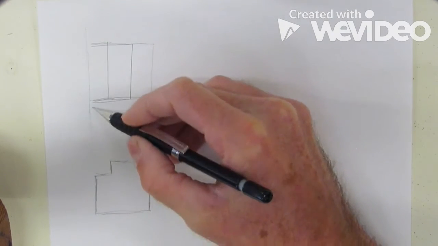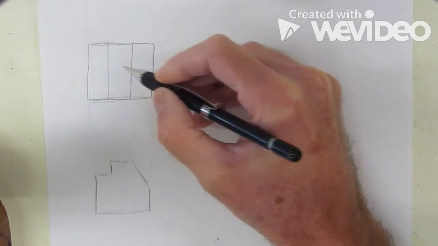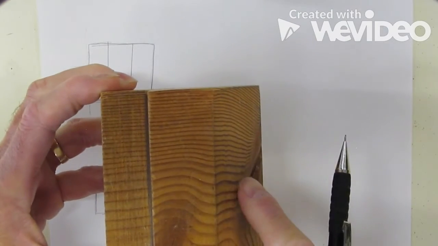We've already done that. So is this truly correct if our top view is 3 rectangles? Is it 3 rectangles if we look at it? Yeah, it is. I see a rectangle here, rectangle here, rectangle there. So I've got all 3.